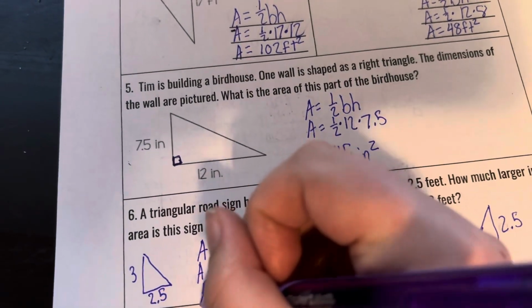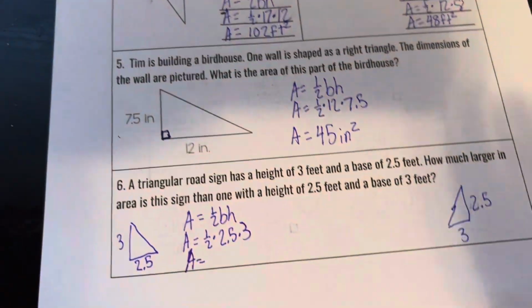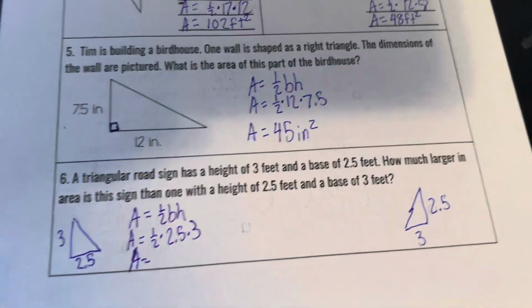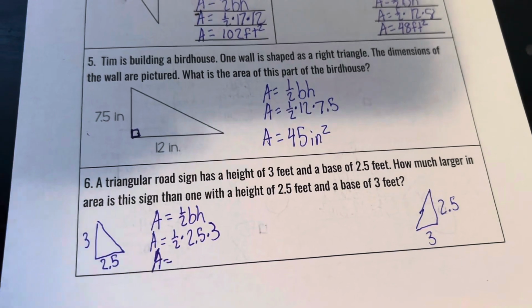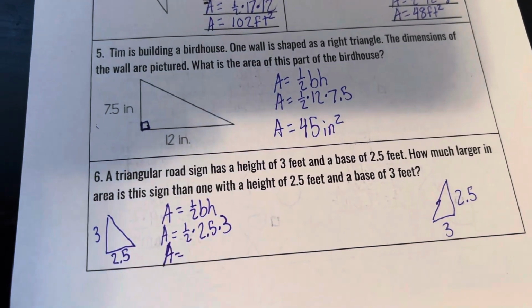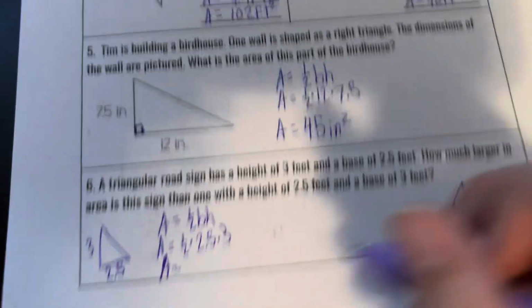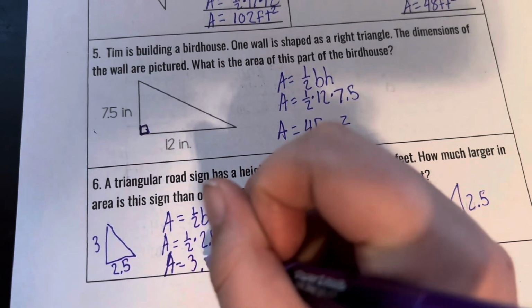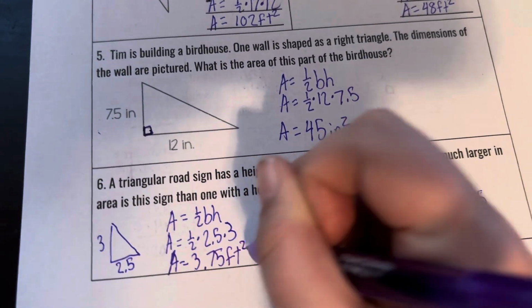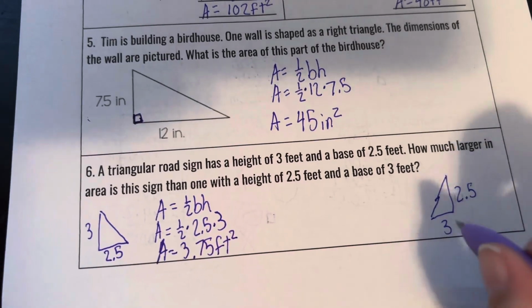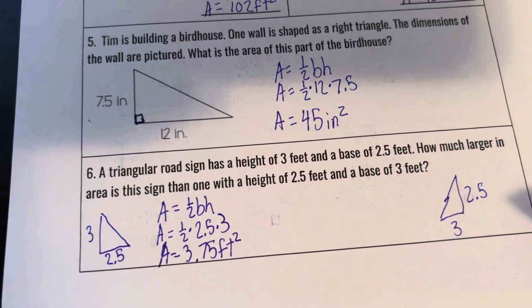Go ahead and type that one into your calculator. I already have this one typed in, so I don't have to type it in. And then on that one, you should have gotten an answer of 3.75 feet squared. Now we need to know how much larger this area is.